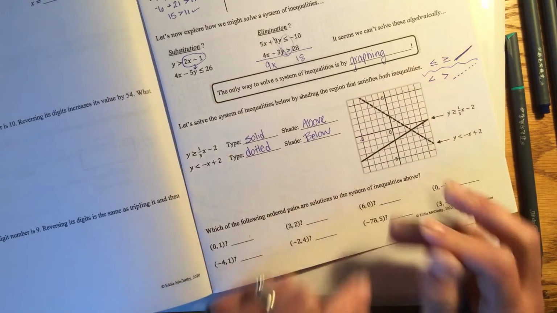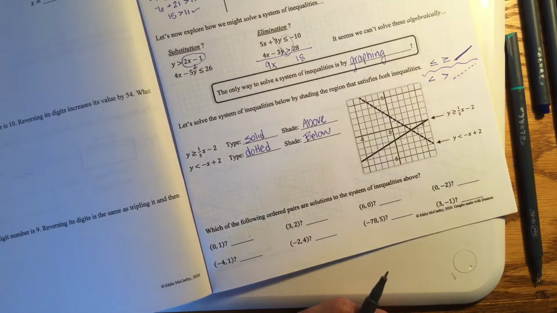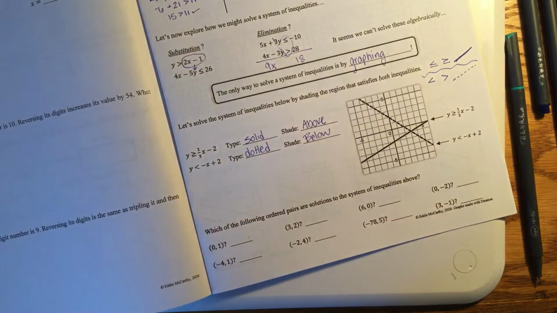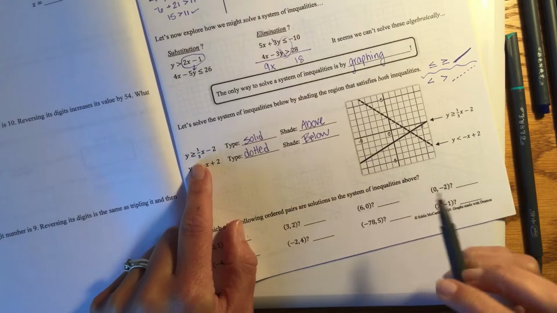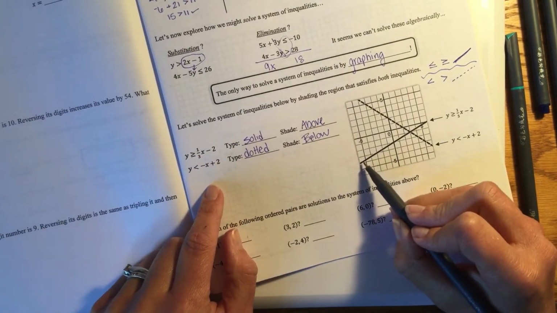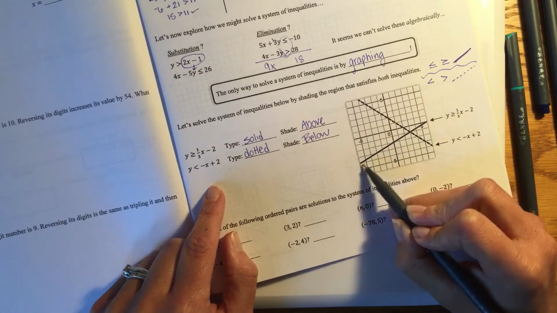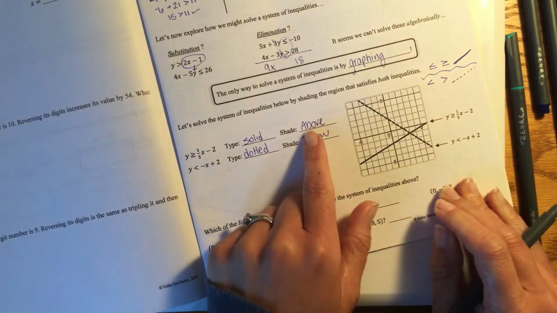And trust me, I know this might seem really confusing to you right now. How do you do above or below a slanted line? I'm going to show you a couple tricks that I have. So we're going to do the first one. This one is the positive 1/3. That is this line right here. And notice that it's solid, and then it says shade above.